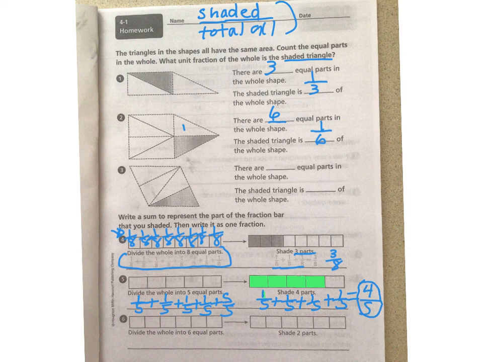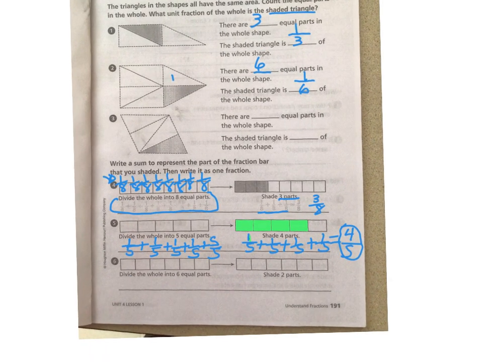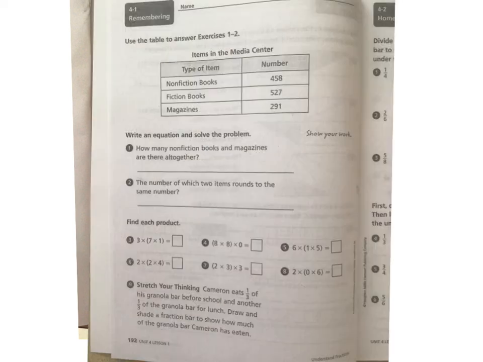All right, you are going to do number 6 by yourself because you've got this, right? When you get down to number 6, it's 6 equal parts. So how many 1/6s? You know how many to do, right? And then it says to shade your parts. You can do that and then write your stuff down here. And then add up at the end to get my fraction over here. All right, and then meet me on the back side.